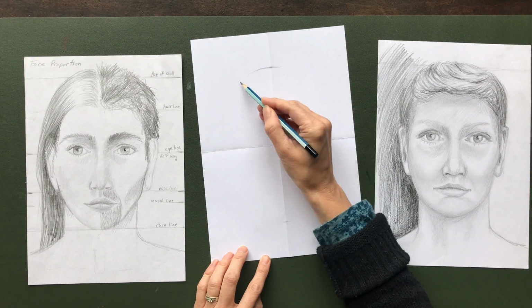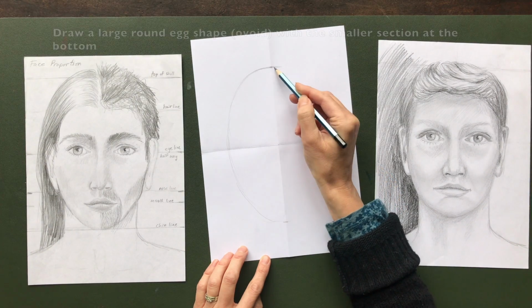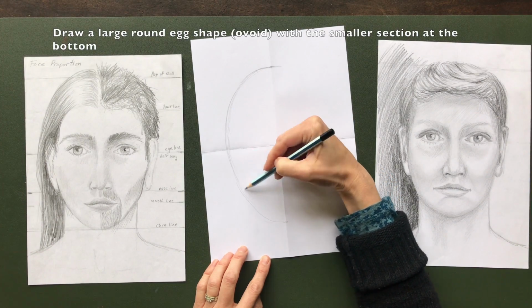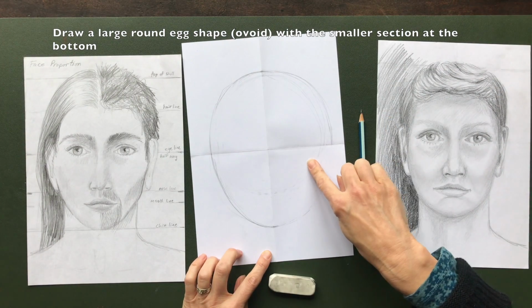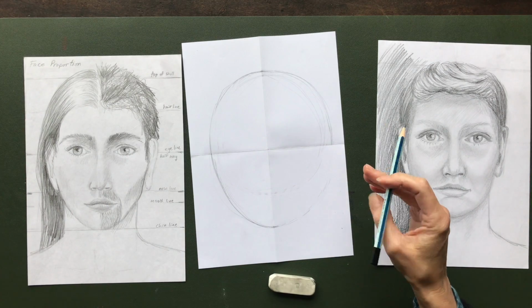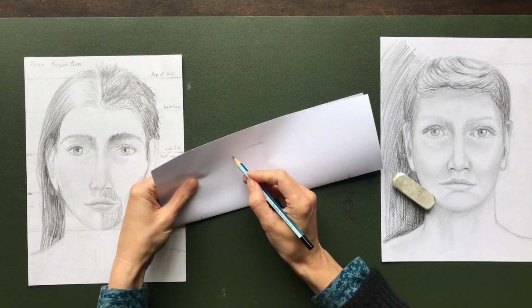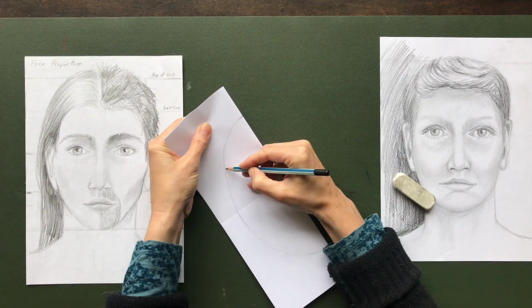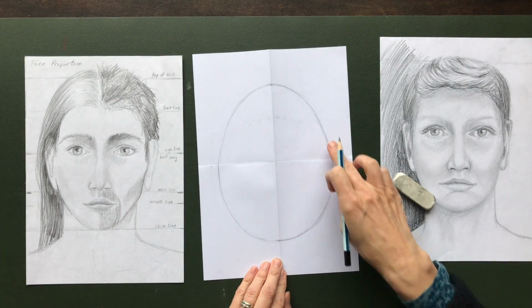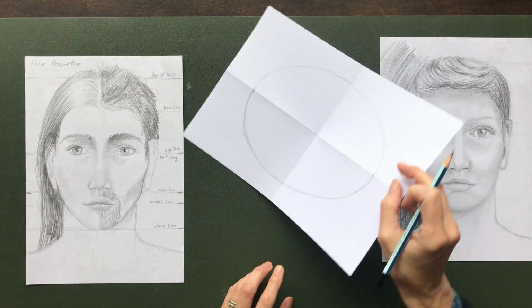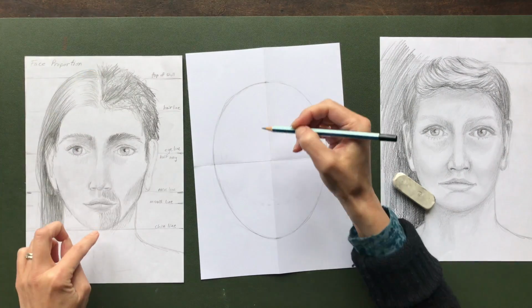One way of doing this is to create a kind of egg shape. Make sure your egg is nice and round. What you could do is get something that's round and draw around it to create your face. You can also, if you want to get it even, copy that through. I now have a kind of egg shape, and so this would be the top of my head and this would be the chin.